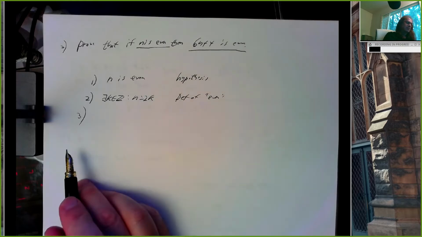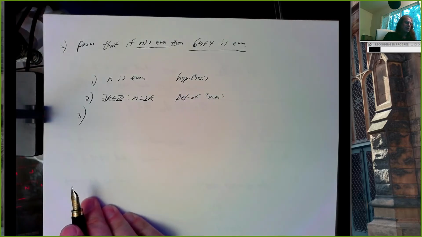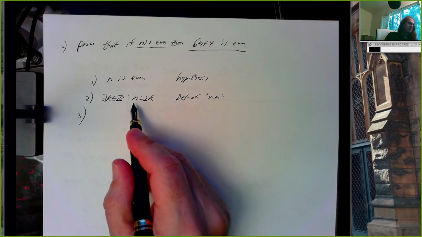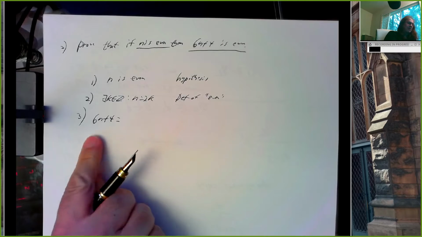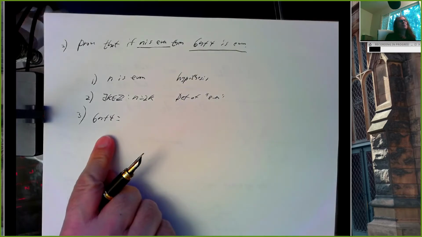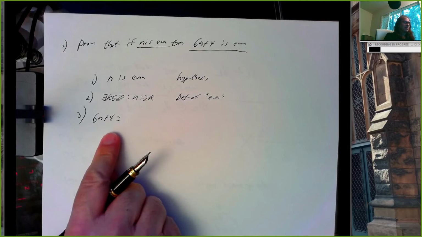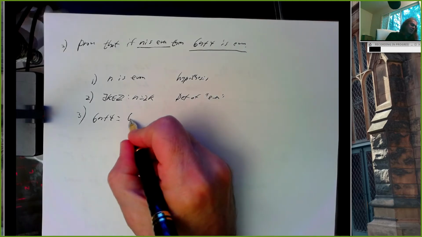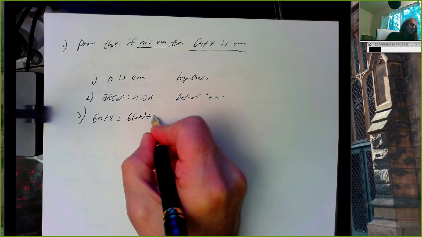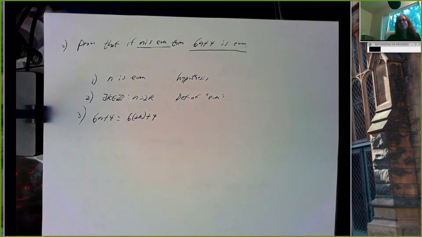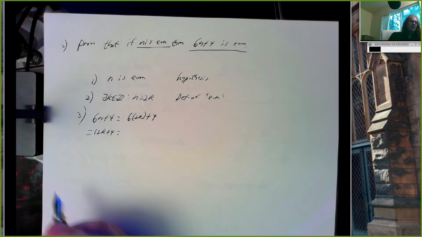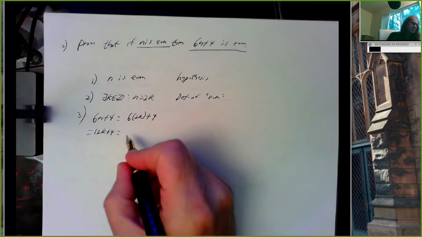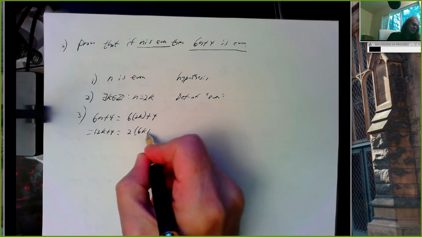So yeah, start with the hypothesis. Don't start with the conclusion. And then let's just substitute this n into 6n plus 4. And this is not the conclusion. I'm not saying 6n plus 4 is even. Okay? I'm saying 6n plus 4 equals 6 times 2k plus 4, because I've set n equal to 2k, where k is an integer. And this is equal to 12k plus 4. But I can factor a 2 out of that and say this is equal to 2 times 6k plus 2.